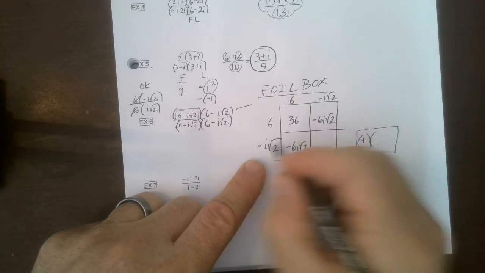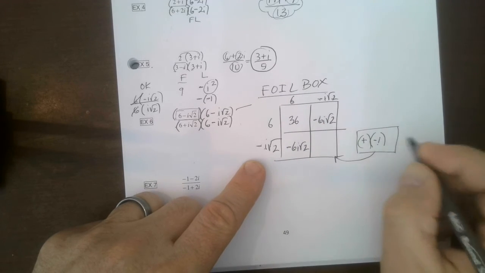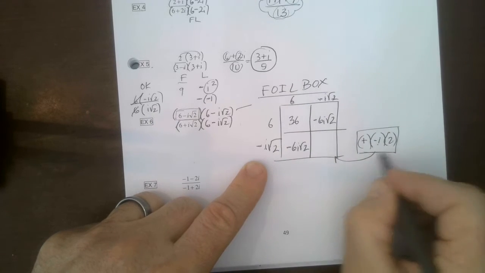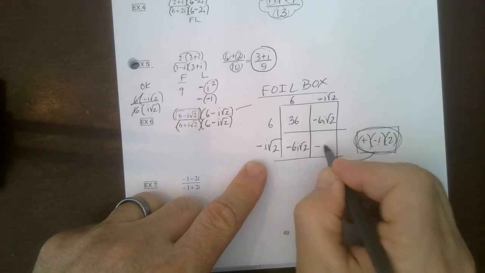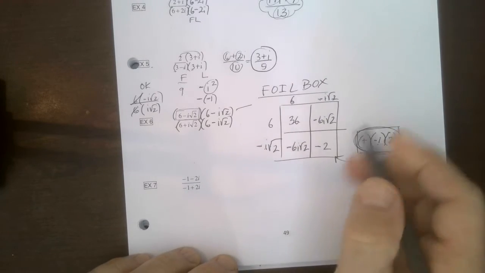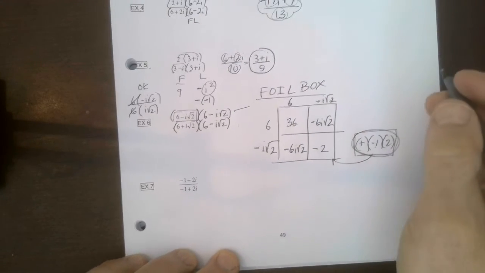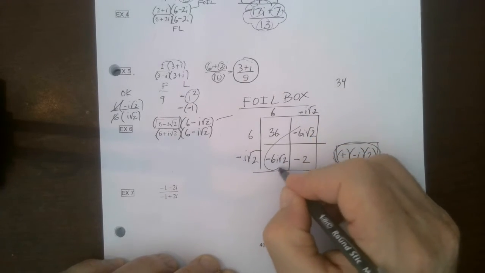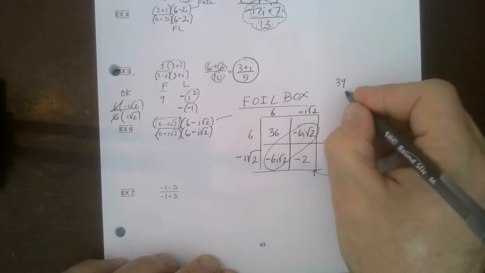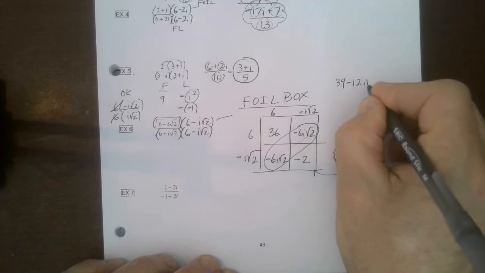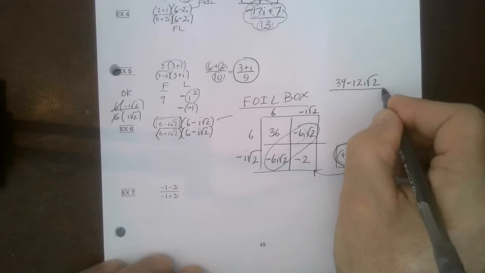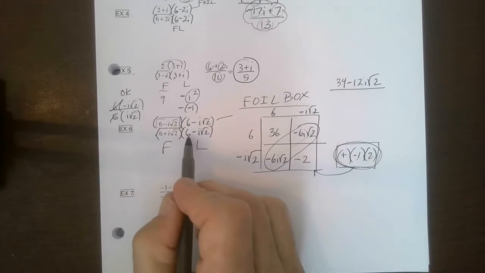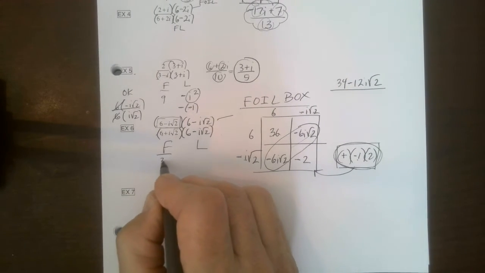i times i is i squared, which is a negative 1. Square root of 2 times the square root of 2 is just 2. What does this all make when I multiply it all together? Negative 2. So I'm going to go 36 minus 2 is 34. I'm going to add that crazy looking stuff together. Negative 12i square root of 2 all over. Now we got to go down here and 6 times 6, 36.